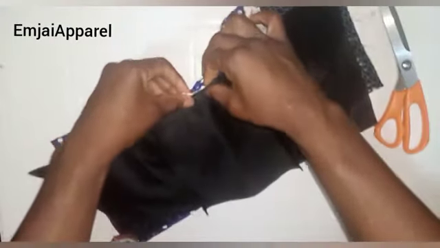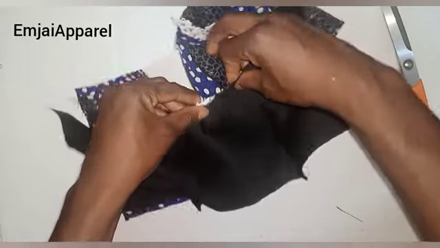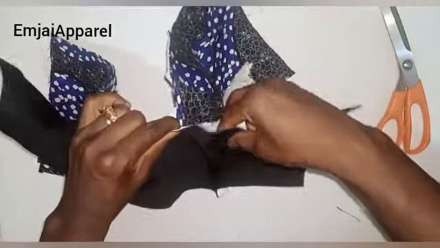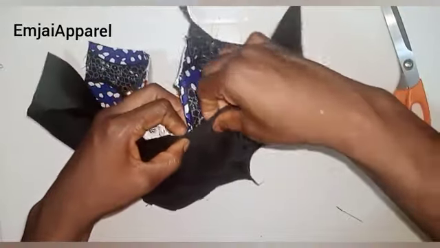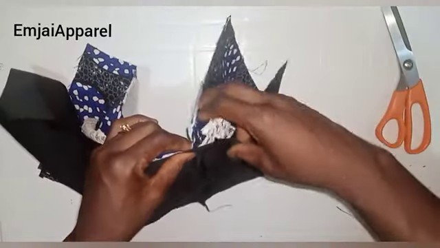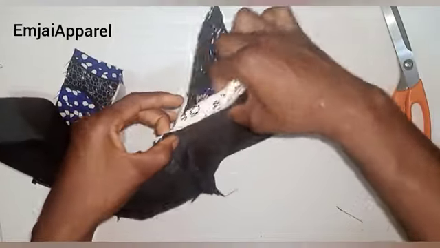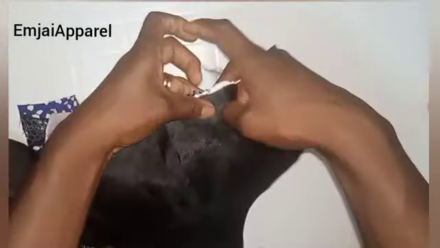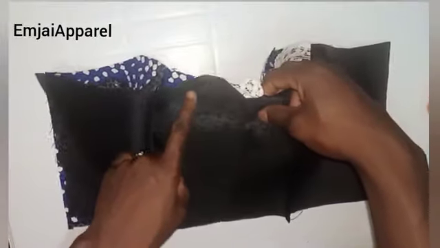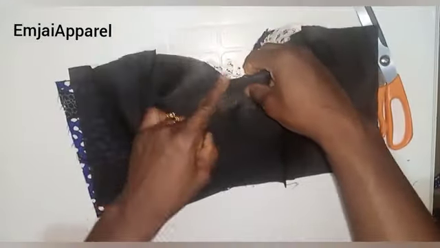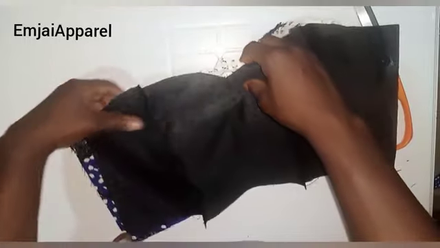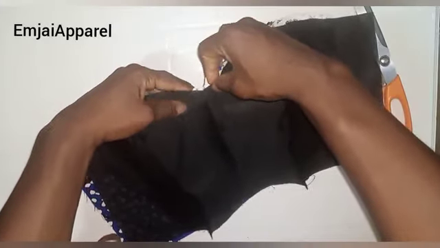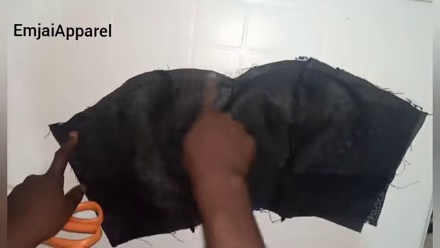After placing it this way, the next thing you are going to be doing is you go ahead to start sewing. You start sewing from the center part, and when sewing, you make sure that the three parts align together and you sew following the curve of the bustier. You sew it down to the chest line of the bustier. After you do this for this part, you go ahead to do the same thing for the other side of the bustier. So I'll quickly go over my sewing machine to do this, after which I'll come back and show you the results. After sewing, this is what you have.